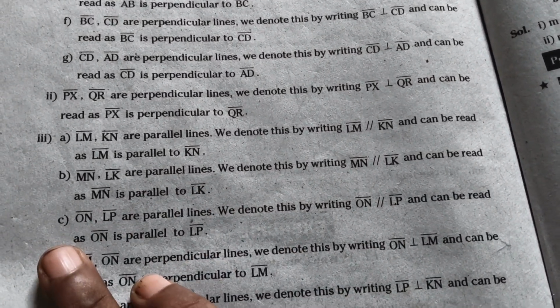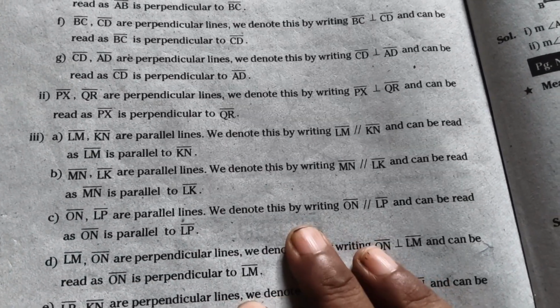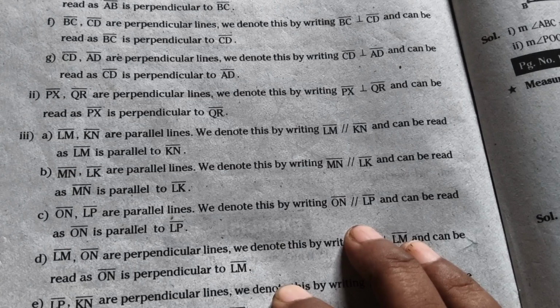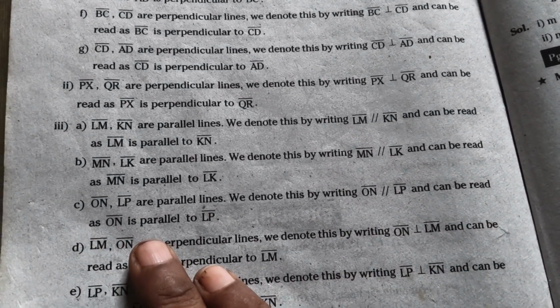C. ON, LP are parallel lines. We denote this by writing ON parallel LP and can be read as ON is parallel to LP.